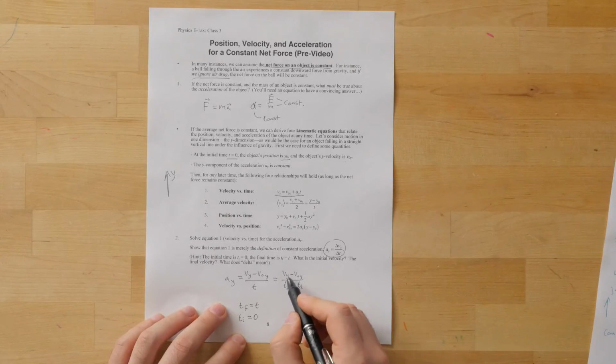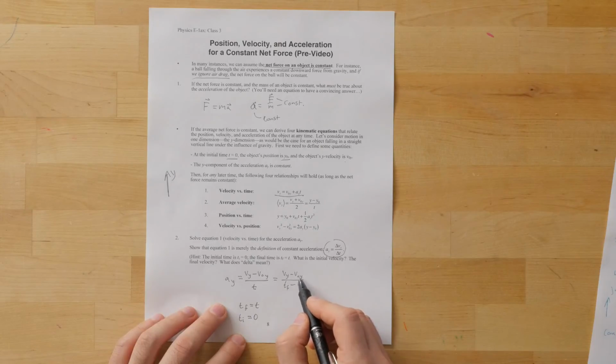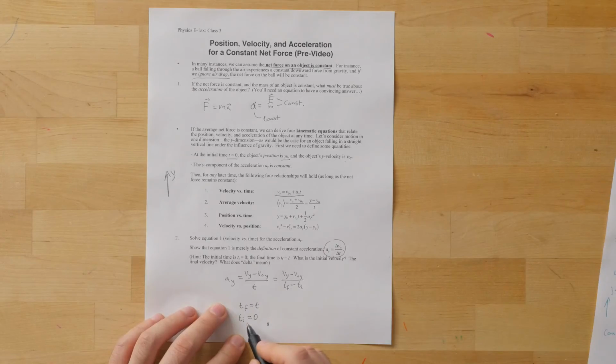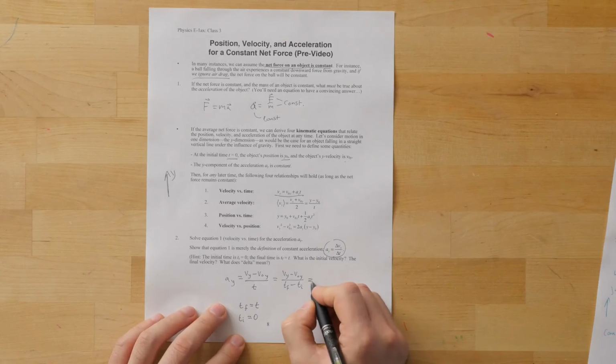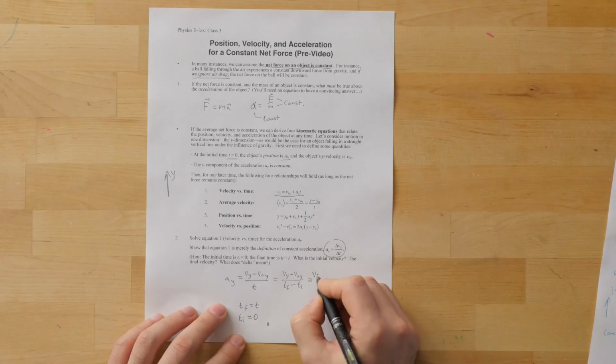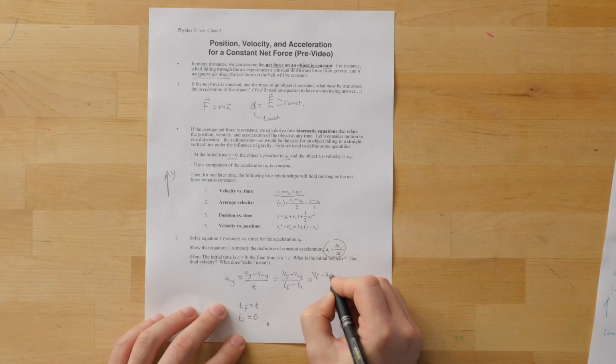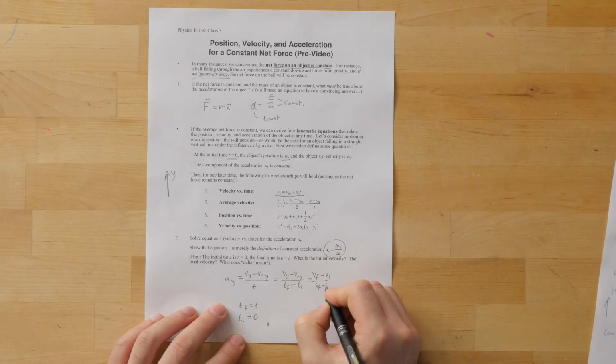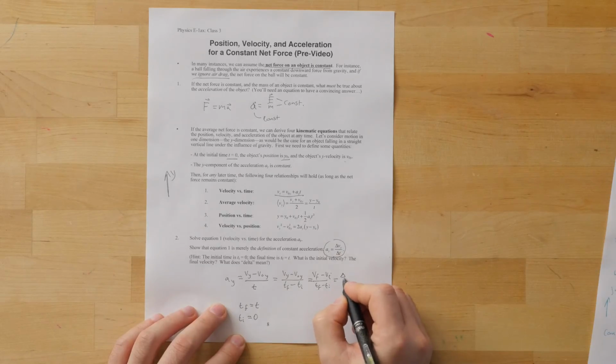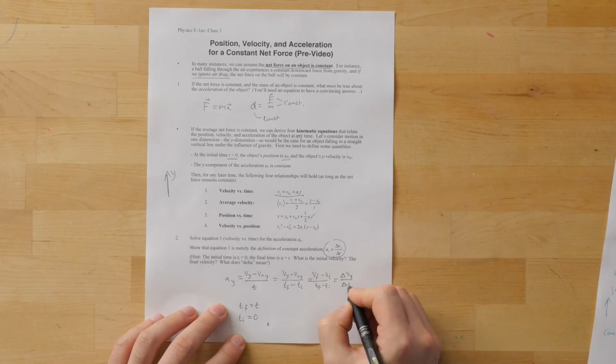And then on the top, this vy is at time t. The velocity of y here is at time t, so this is the final velocity, and the 0 down here means that's the initial velocity at t sub i, or t equals 0. So we can write this as v final minus v initial, and this as t final minus t initial, or delta vy over delta t.